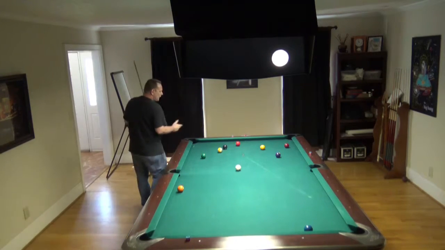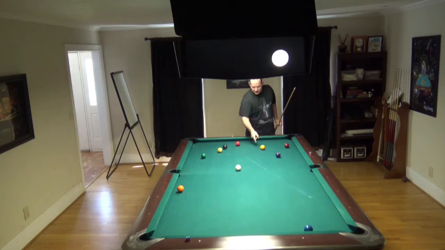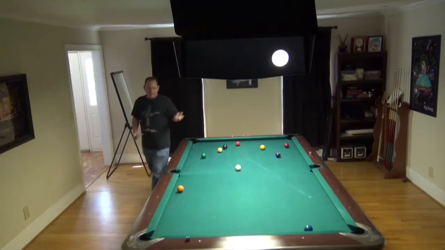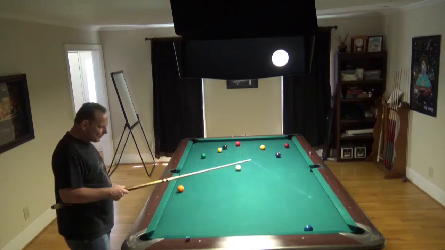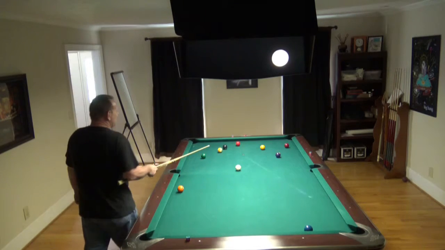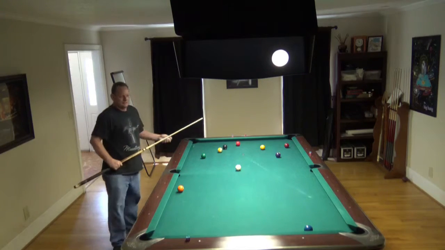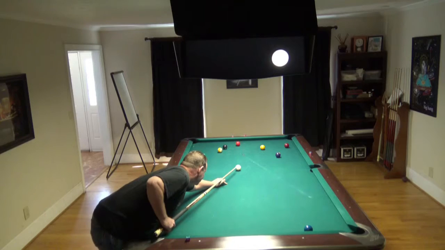So what I'd want to do here is I'd want to just go ahead and shoot the one in, come straight up and down the table, and although that's not, as you'll see later, the ideal angle to approach this two on, it's the safest because I'm not trying to move through traffic. I've just got a straight up and down the table shot.